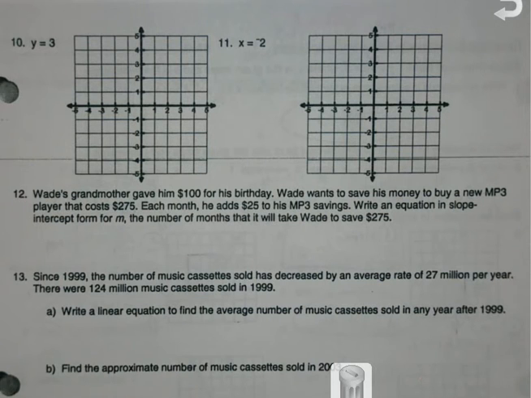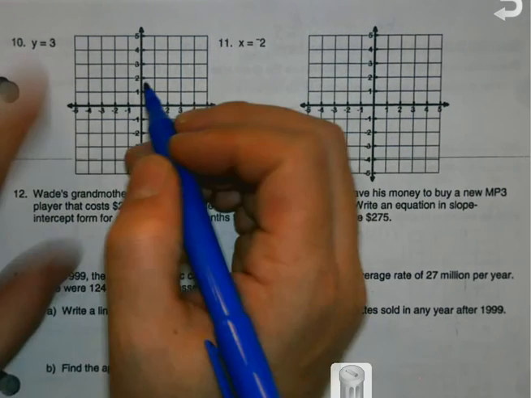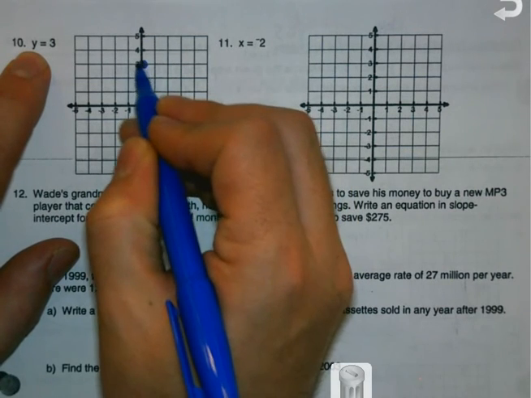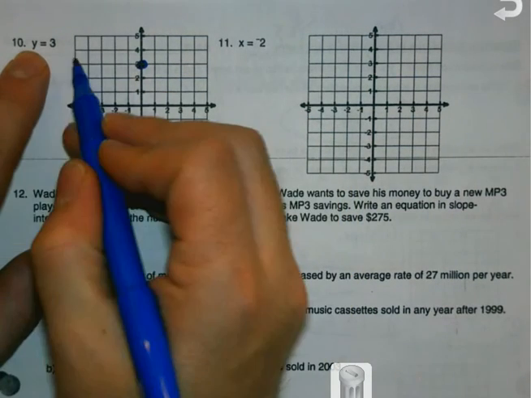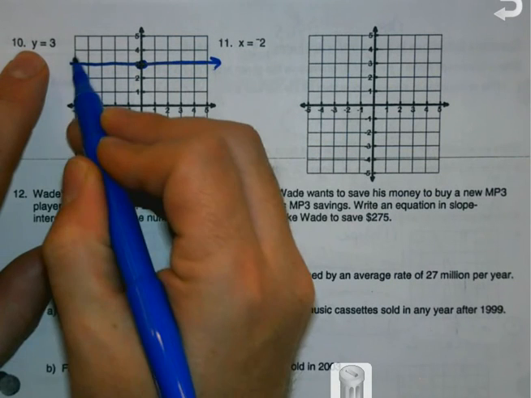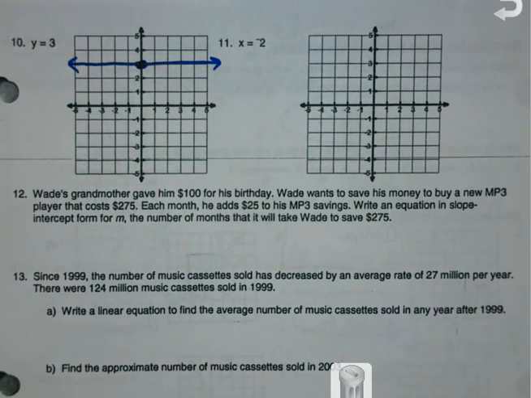Now, wait a minute. I remember this from before. I don't see x's anywhere. How the heck am I going to do this? Oh, shoot. Let's see. Mr. Slope guy. What's a line going to look like that just has y equals a number? Which way does it go? Horizontal. So what I do is I go to where y equals 3. I put a dot. And y equals is always just going to be a horizontal line, a side-to-side line through that point.